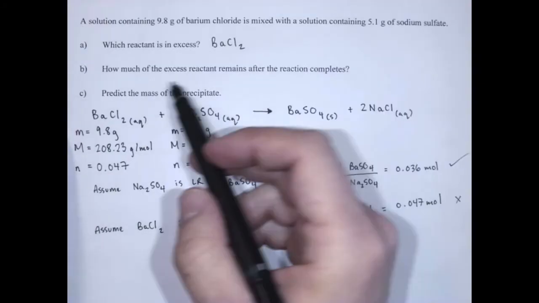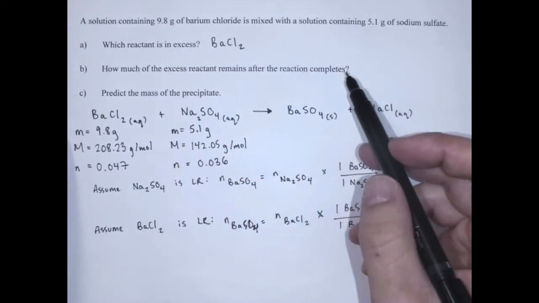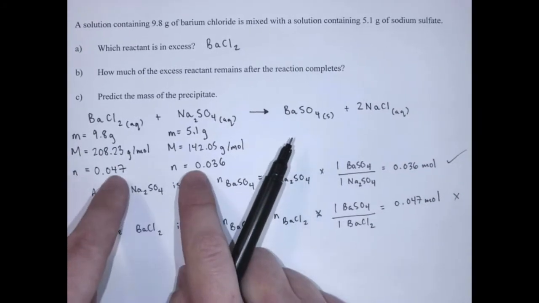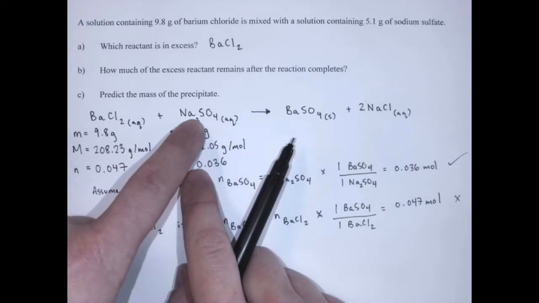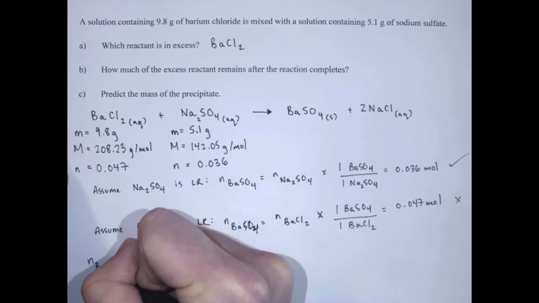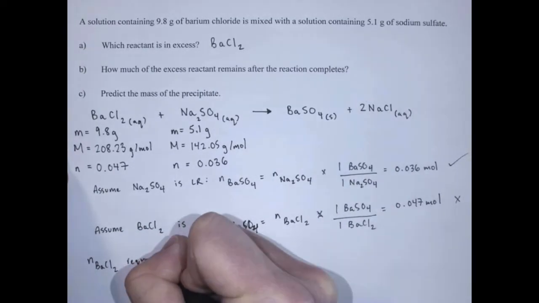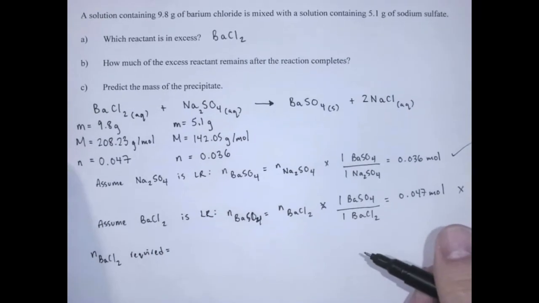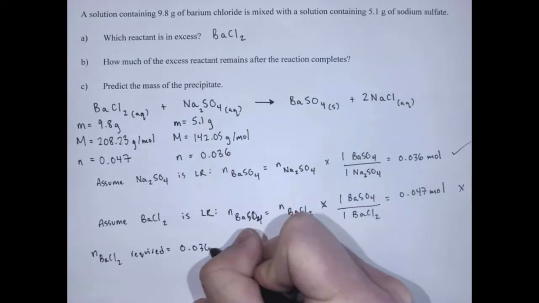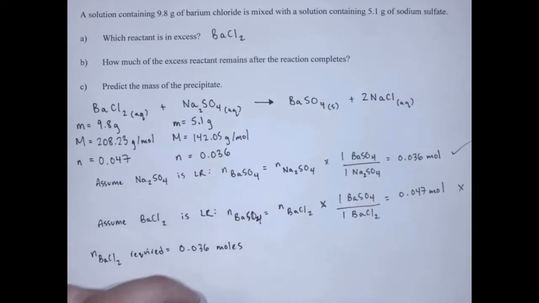Now the follow-up question, how much of the excess reactant remains after the reaction completes? So we know that it's a 1-to-1 ratio between barium chloride and sodium sulfate, and the number of moles of barium chloride required to react with sodium sulfate, in this case it's a 1-to-1 ratio, so it's actually going to be 0.036 moles. So once all that sodium sulfate is consumed, you would also have consumed 0.036 moles of barium chloride.